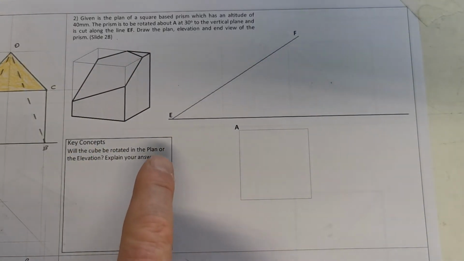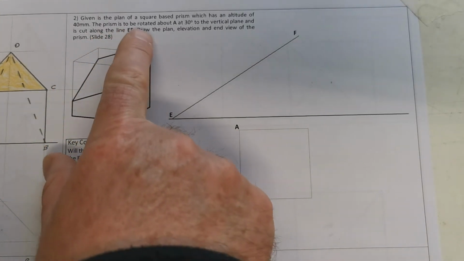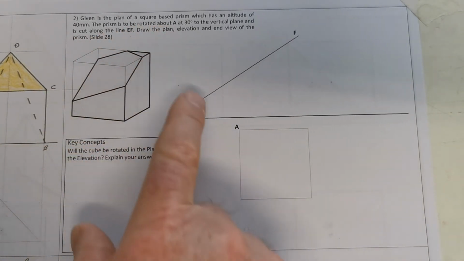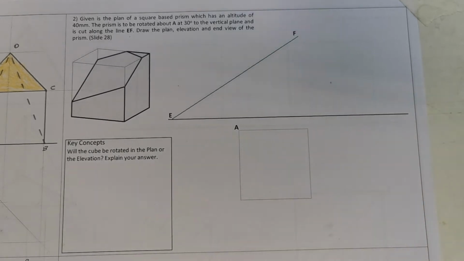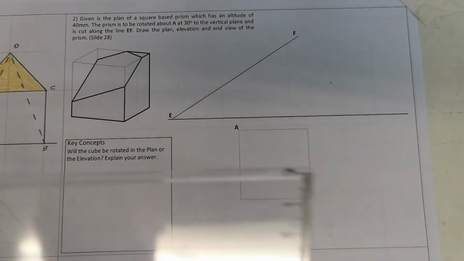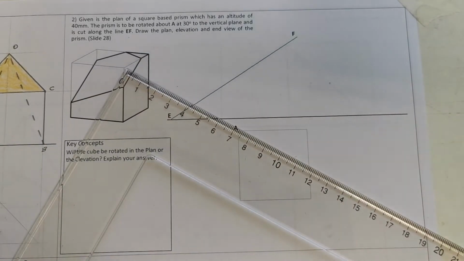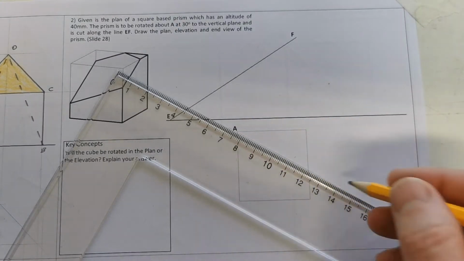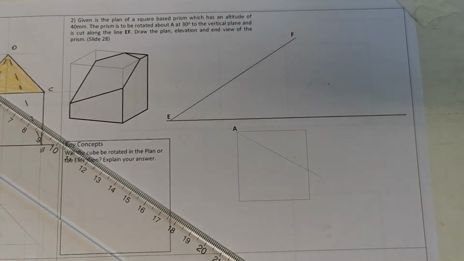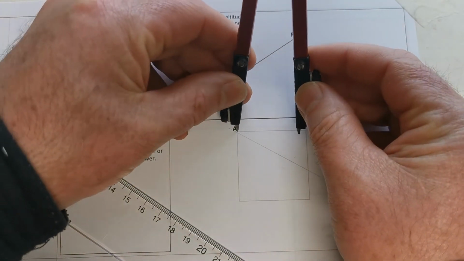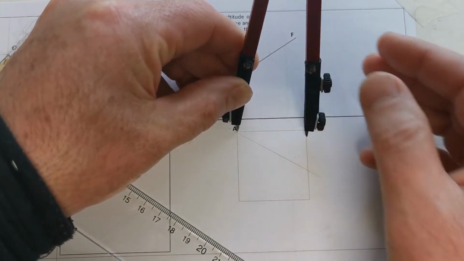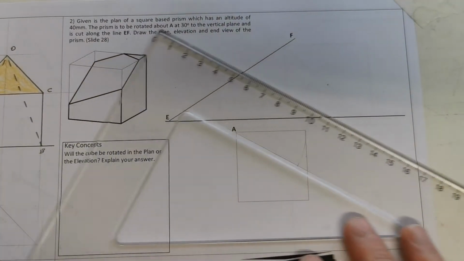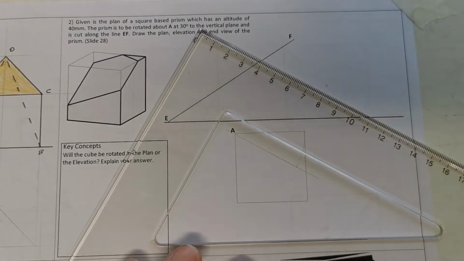Now question 2 here then. The plan of a square base prism, altitude 40. The prism is rotated about at 30 degrees to the vertical plane. Now that could go, I'm going to presume that what they mean, it's not worded the greatest, but I'm going to presume that they're saying that it gets rotated around like this. So that corner moves down to there. I think this is what they mean.